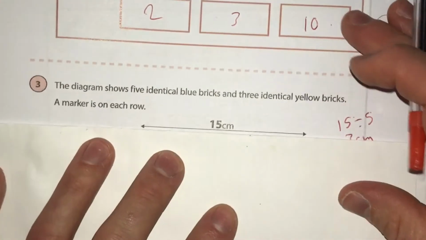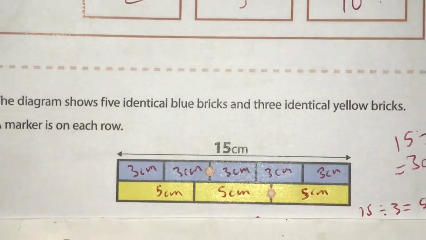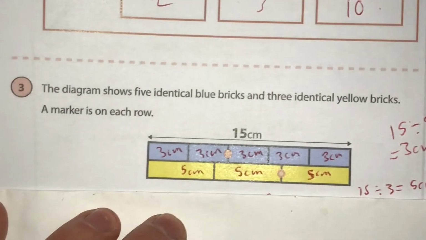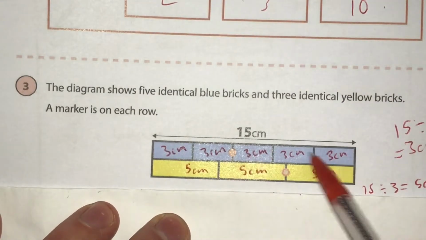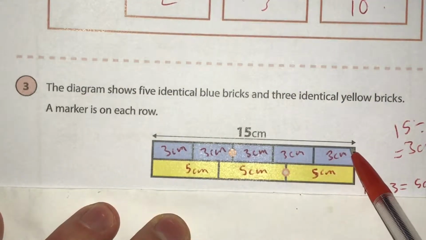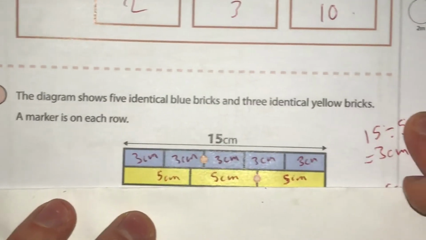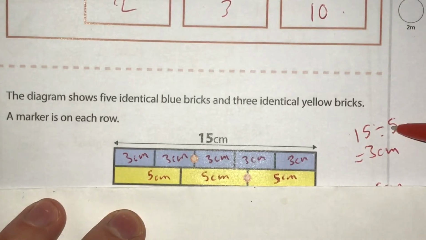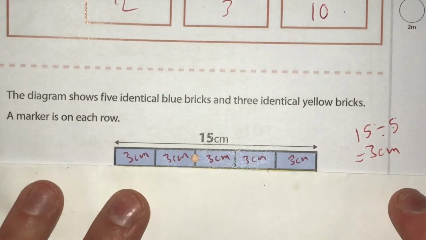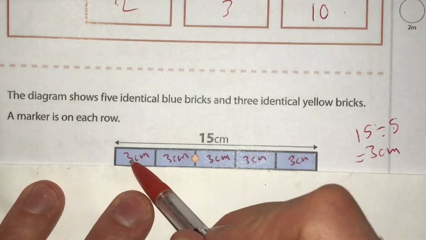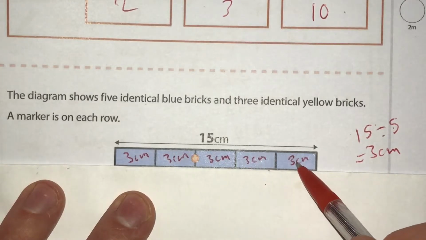Okay. Next question. Again, a lot of this I'm going to do on the diagram. You've got a diagram, I'll say it all the time, guys, got to use it to help you. So, 15 centimetres. Why have I written 3 centimetres here? Well, as you can see, from here to here has to be 15. So if there's 1, 2, 3, 4, 5 blocks, all I've done is divide 15 by 5 to find out what 1 block would be in terms of the blue. So if I hide the yellow, I'm only looking at the blue. Well, each one has to be 3 because they're identical. 3, 6, 9, 12, 15.